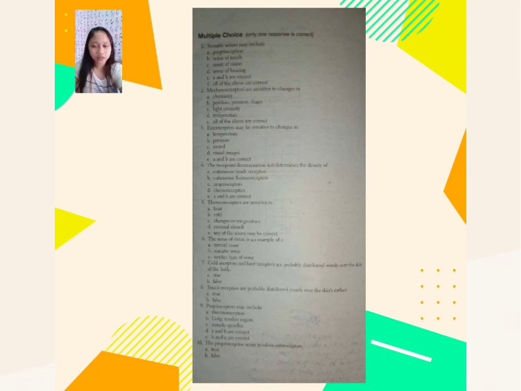Number 7, cold receptors and heat receptors are probably distributed evenly over the skin of the body. The answer is letter B, false. Number 8, touch receptors are probably distributed evenly over the skin surface. The answer is letter B, false.